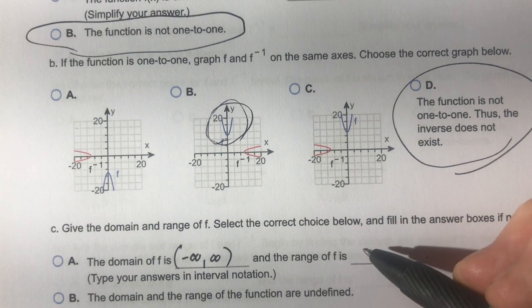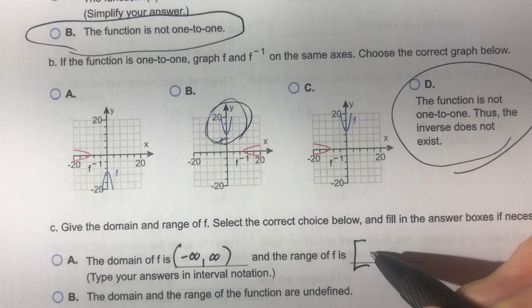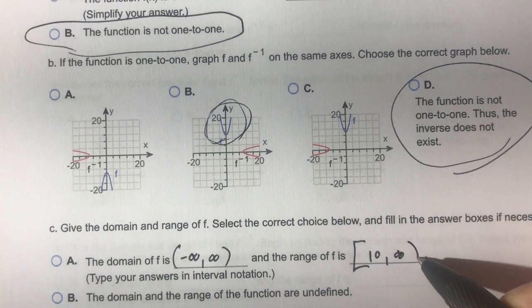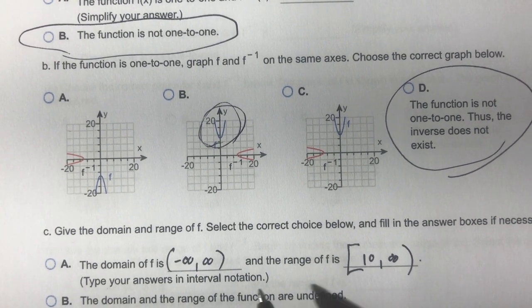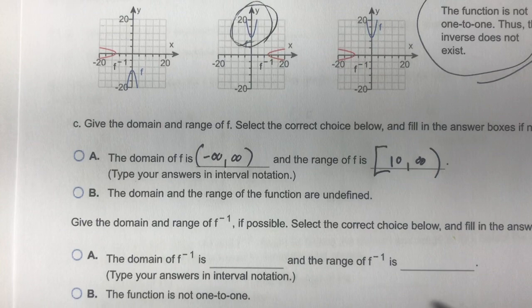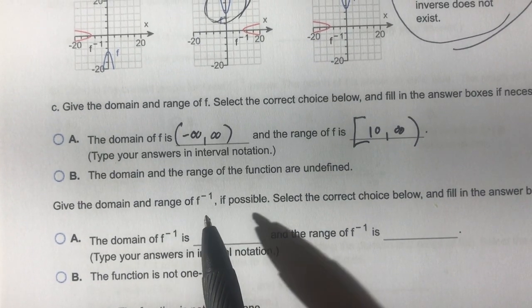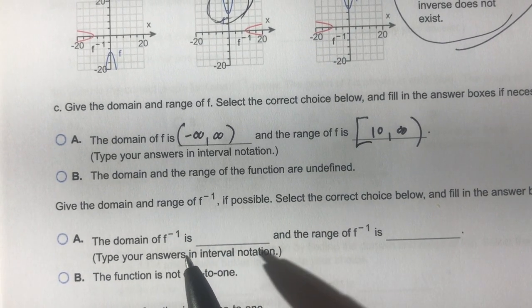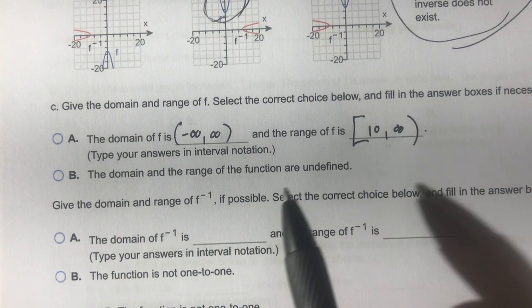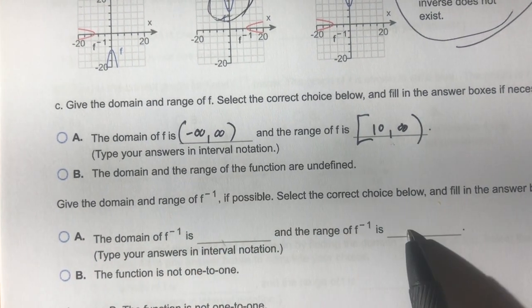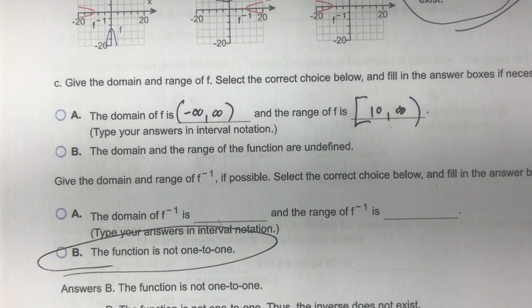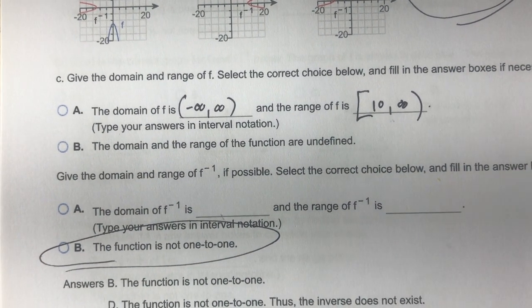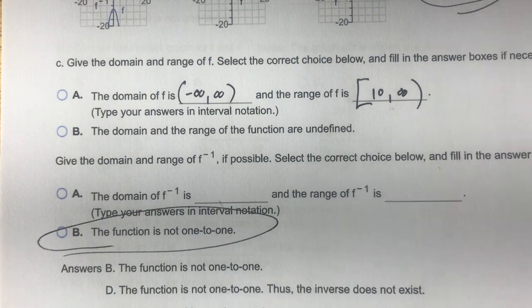The range, it looks like it's 10 to infinity. So there's the domain and range of the function. Now give the domain and range of the inverse. Normally the range here would be the domain and the domain would be the range. But it's not 1 to 1, so it's B. It's got to be 1 to 1 to have an inverse.